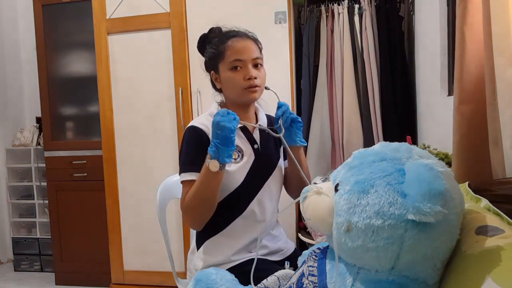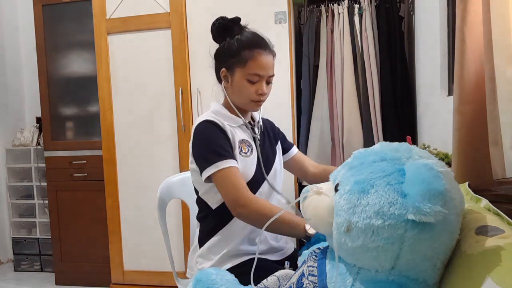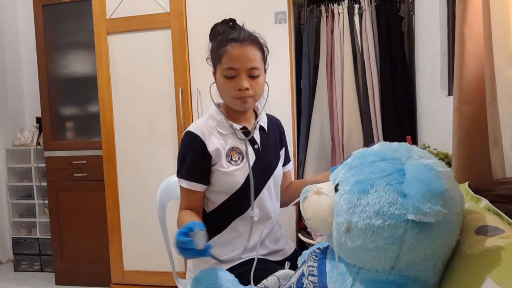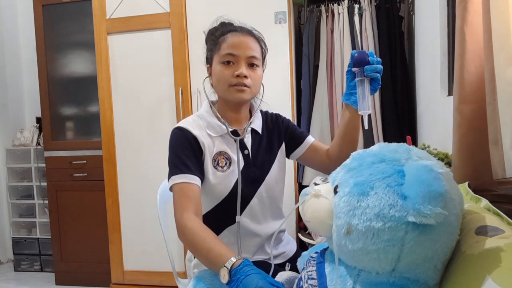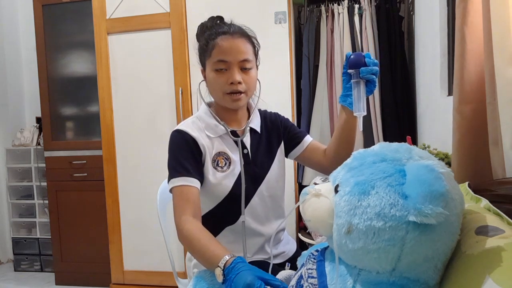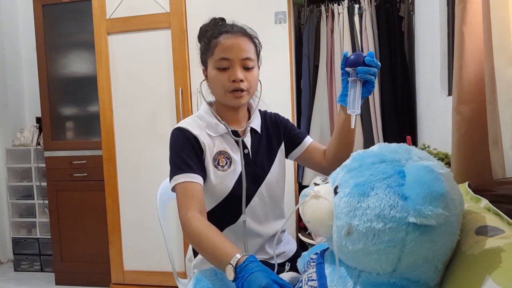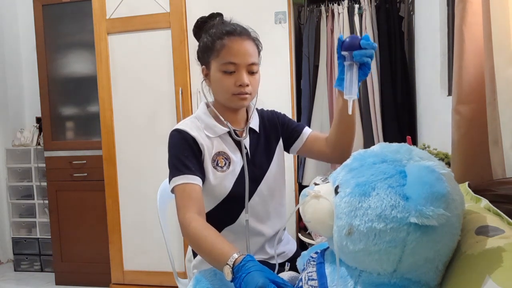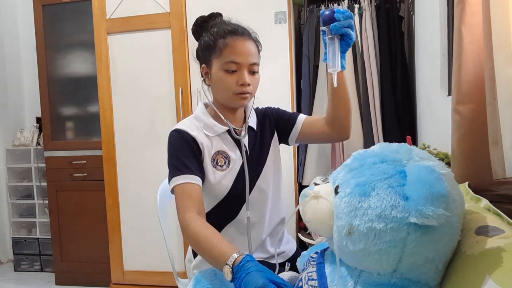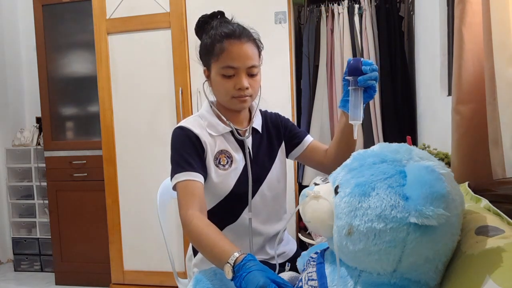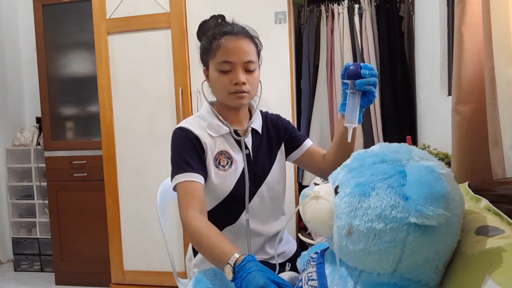So, kaya nga meron tayong pH test strips. Then, we're going to inject 30 ml of air with a stethoscope over the stomach area, listening for a whoosh sound. Assuming na lang po nakakorek. So, ayun, may whoosh sounds na.